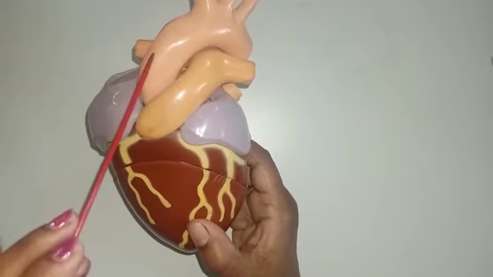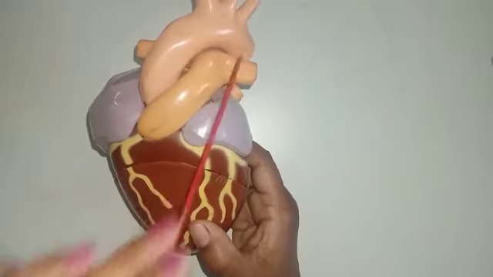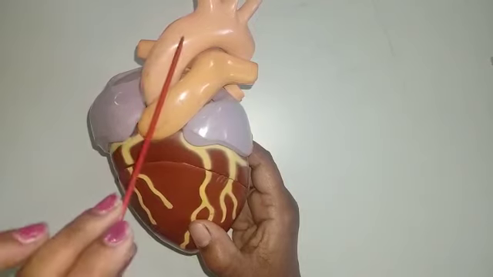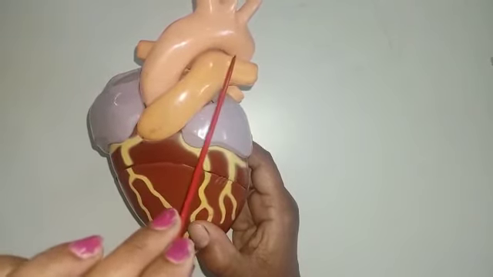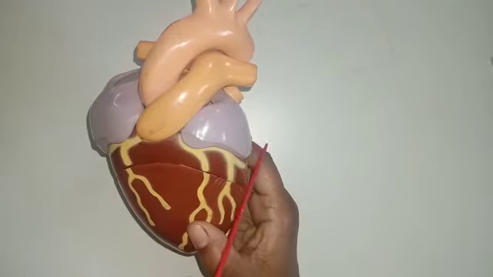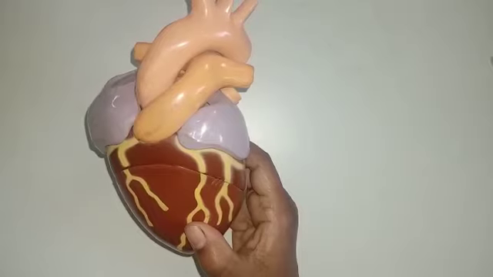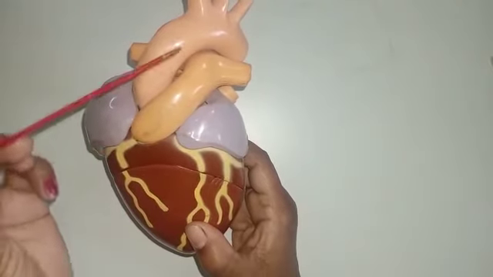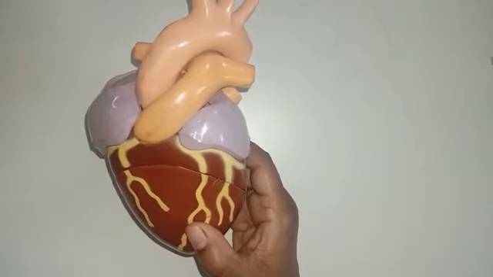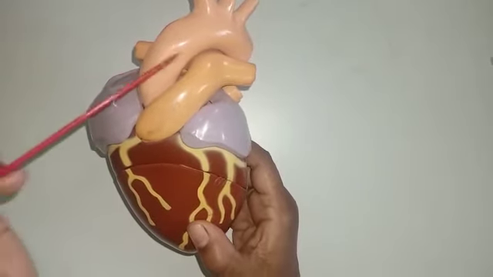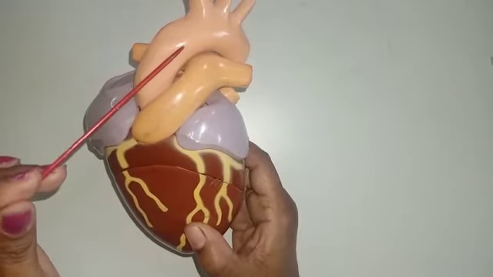The systemic aorta is divisible into three regions. The first is the ascending aorta, the second is the aortic arch, and the third is the descending aorta. The pulmonary trunk and the aortic arch are joined by the ligamentum arteriosum. The aortic arch gives out three arteries.